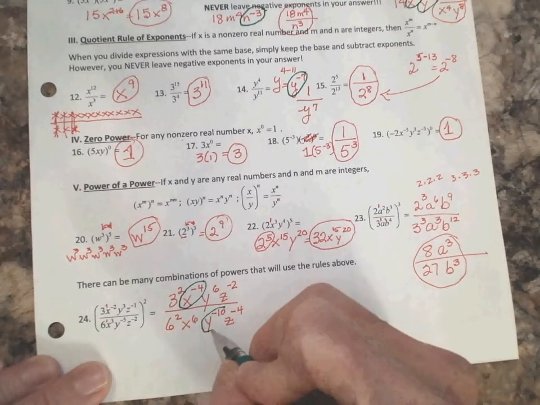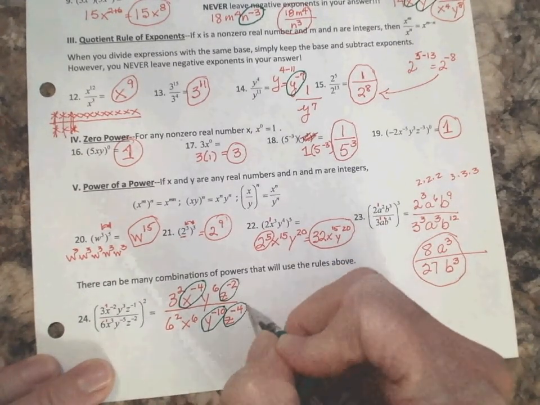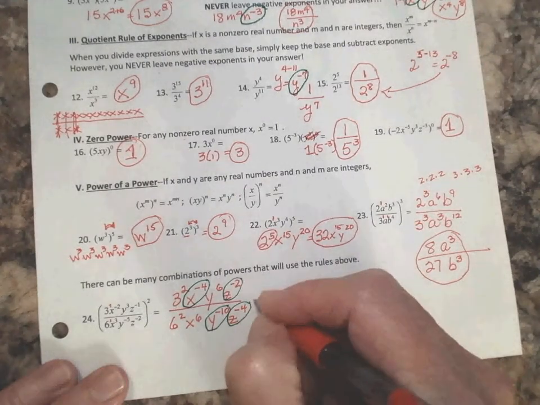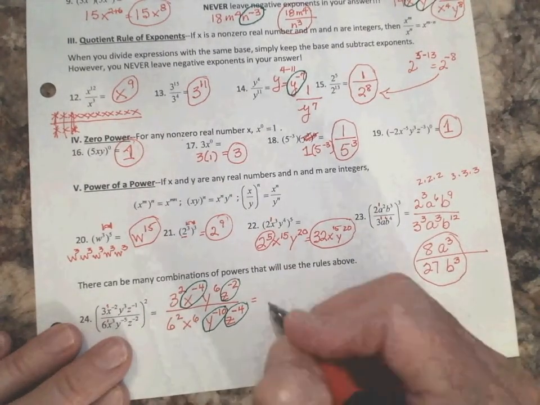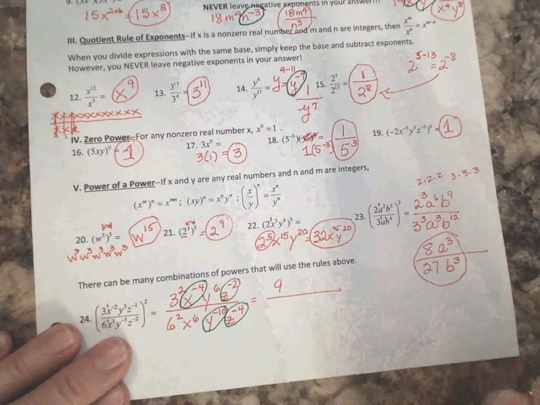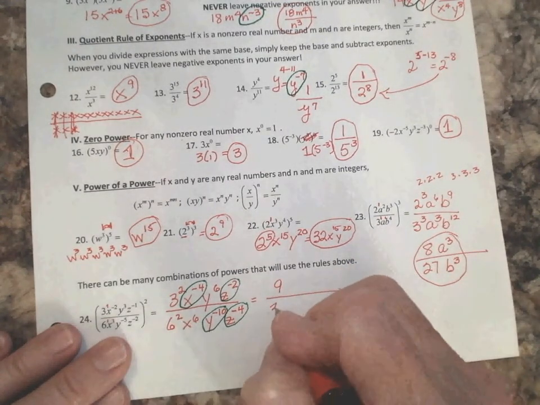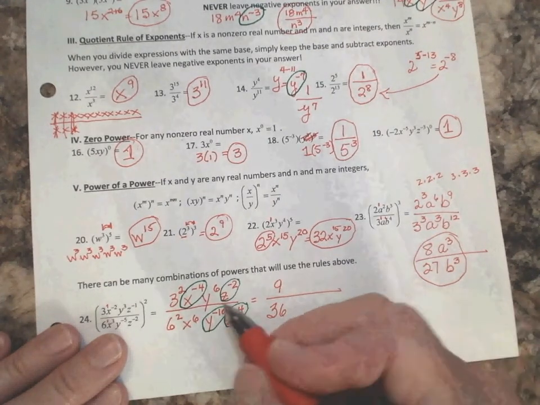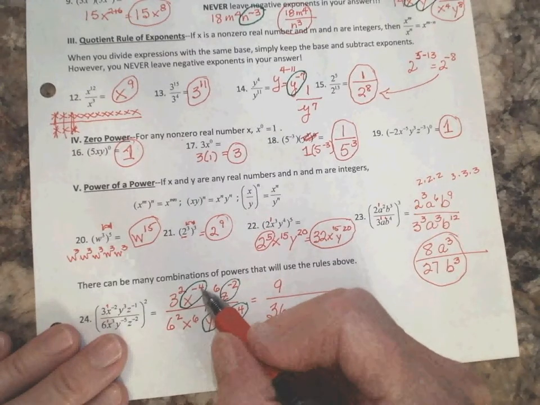Okay, now everything that has a negative exponent is going to have to switch places and move. So I'm going to circle anything that's got a negative exponent. Circle it so you can see it. Alright, so I got 3 squared. Well, that's 3 times 3, so that's 9. On the bottom, I have 6 squared. So that's 36. So I got that.